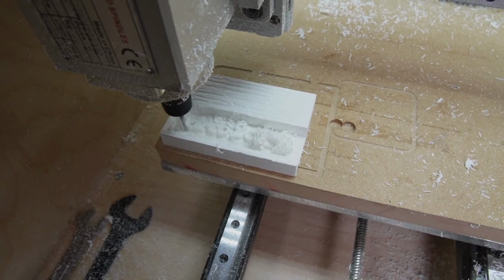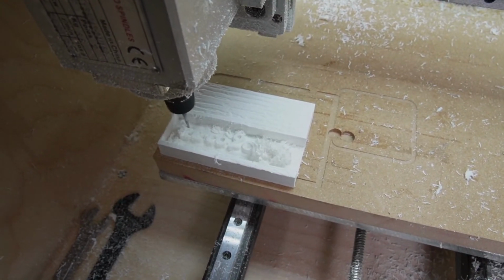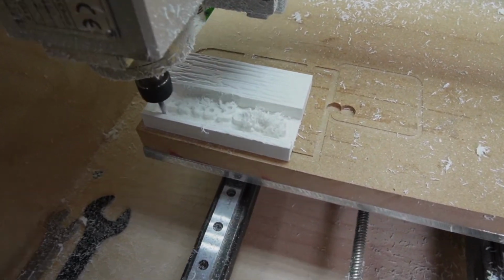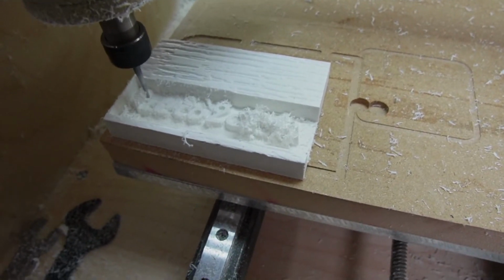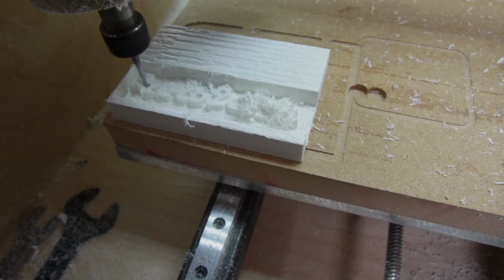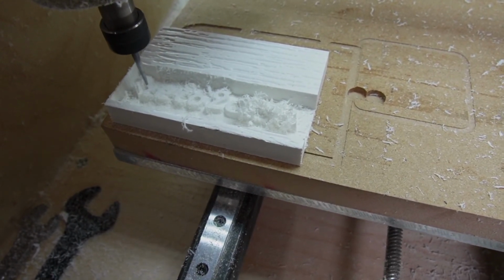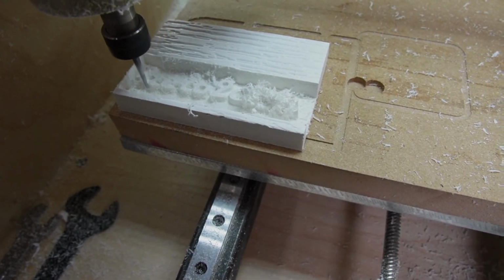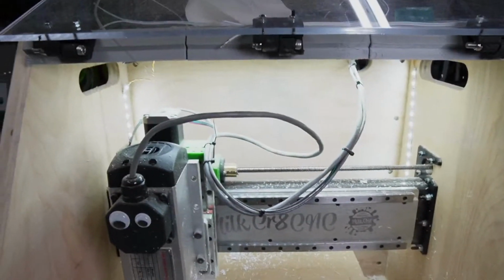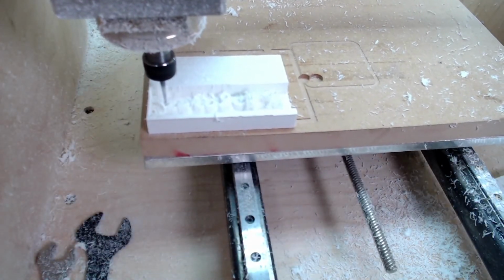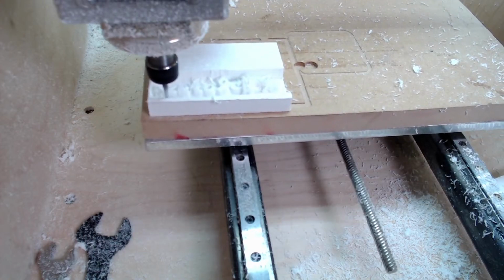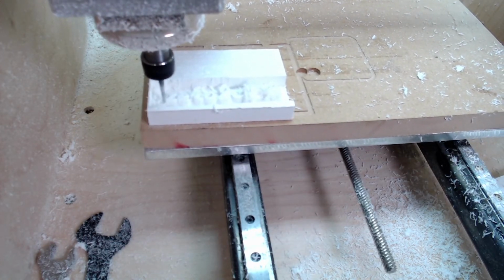Definitely doing a good job. Okay. Any machine without googly eyes isn't a machine at all.